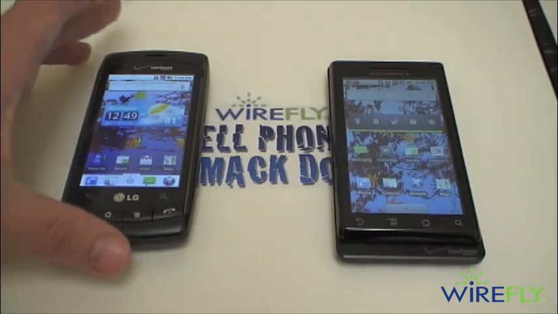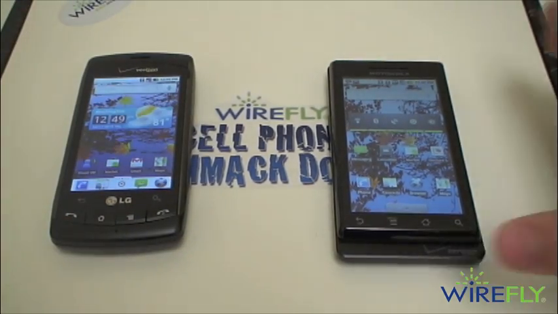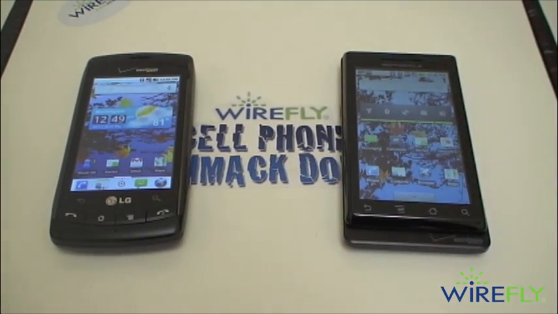Schmackdown between the LG Ally and the Motorola DROID. And both of these phones are, of course, Android-powered smartphones for Verizon Wireless.